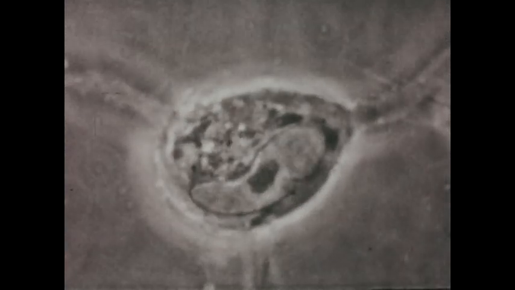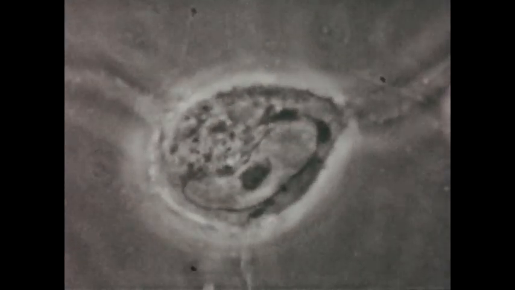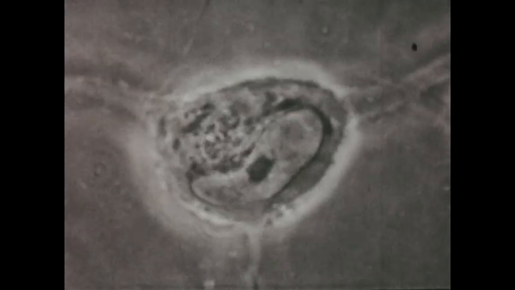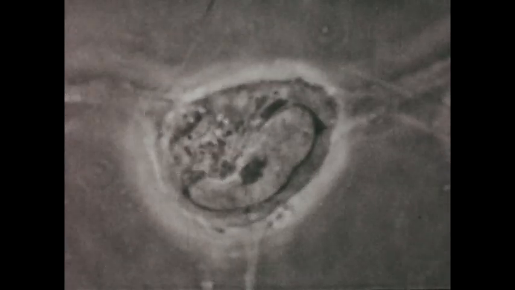The movement of materials in and out of a living cell involves many processes. Of these, perhaps the most basic and best understood is the physical process of diffusion. Diffusion depends on the motion of molecules.